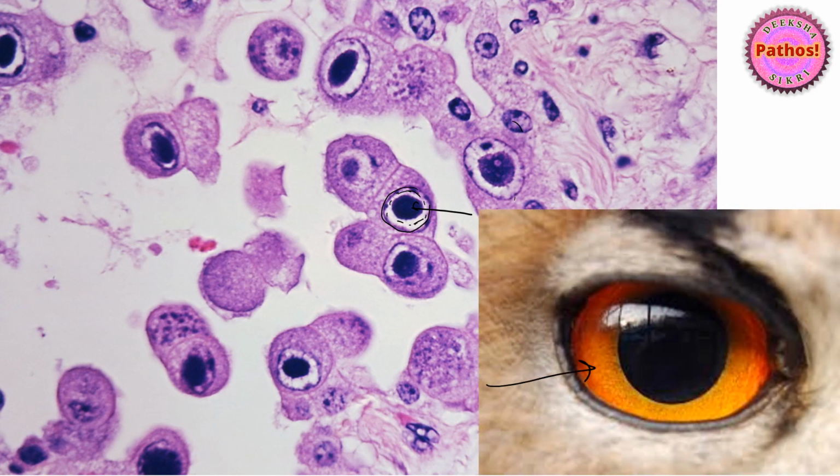Very small note here. There is a tendency I've noticed when I've discussed this with students, they'll mistake this. They'll say this is not owl's eye, because the one owl's eye picture that everyone has in mind is of RS cells, and those are two. That's a binucleate cell. Remember, it's owl's eye, not owl's eyes, right?